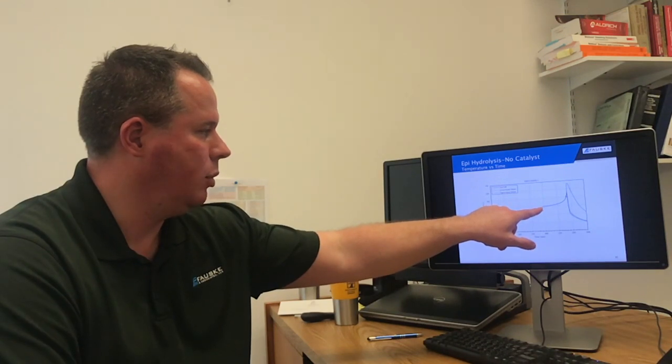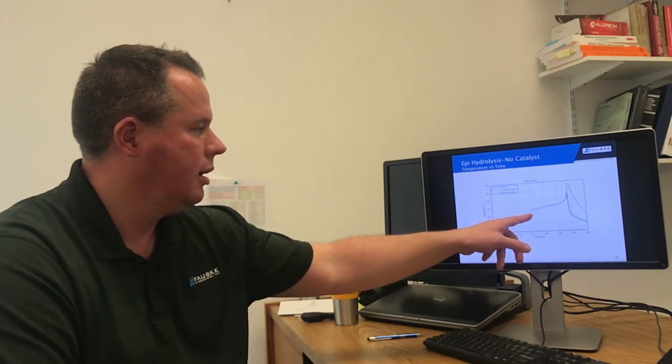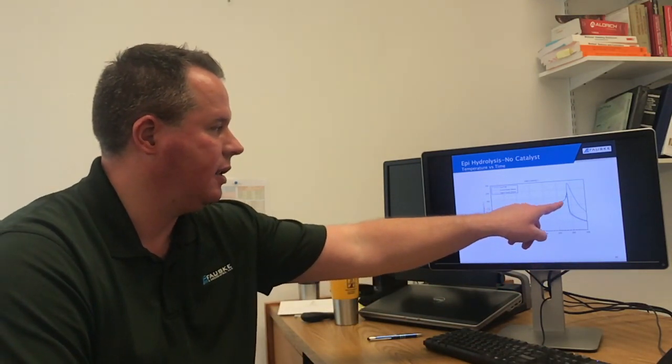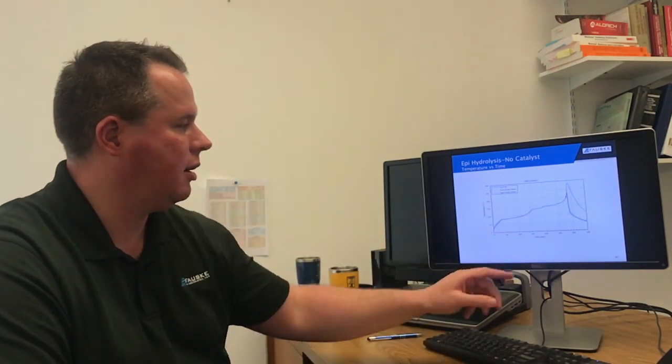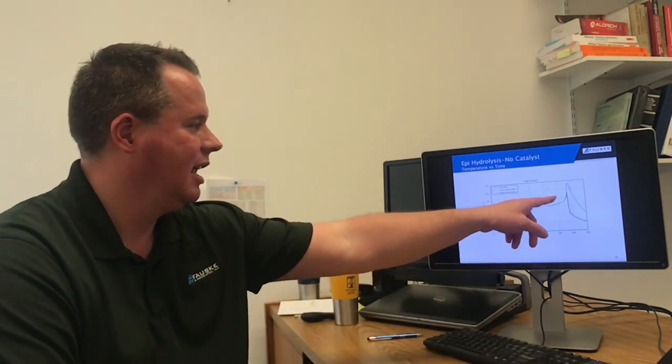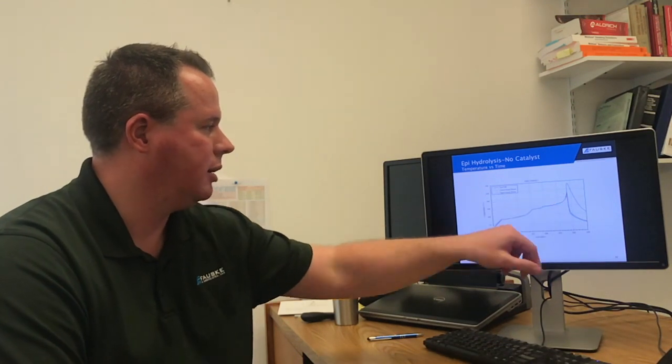Ultimately, when we heated to 150, we did see another reaction occur, and you can see that reaction take off. I actually turned off the heaters to try and end this test when we were only at about 230 degrees Celsius and, I believe, about 500 psi.